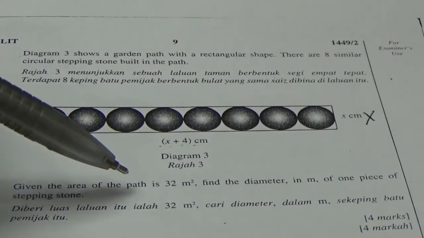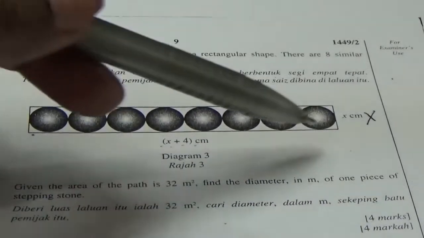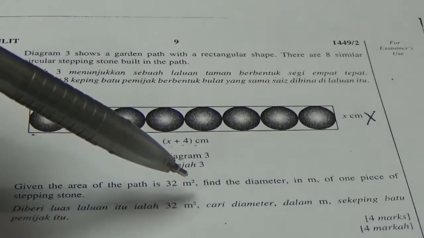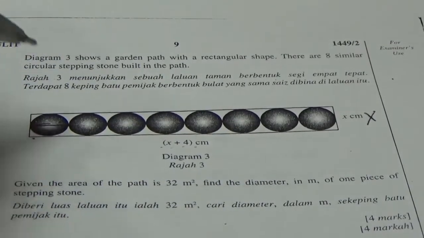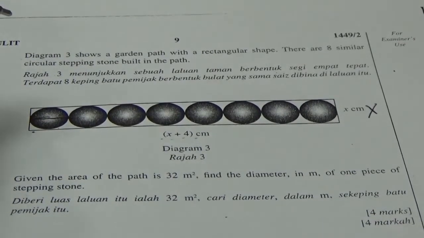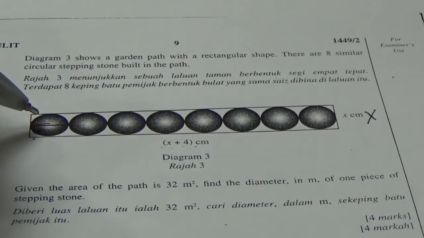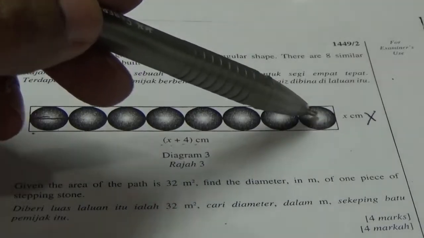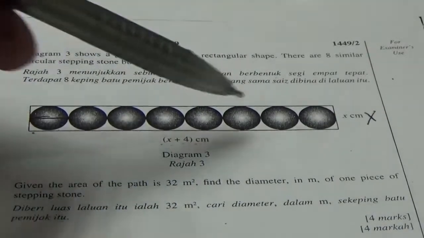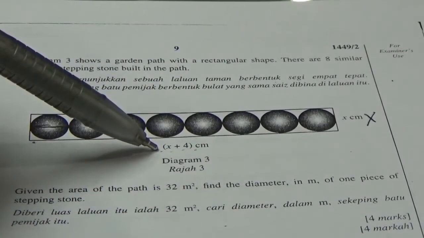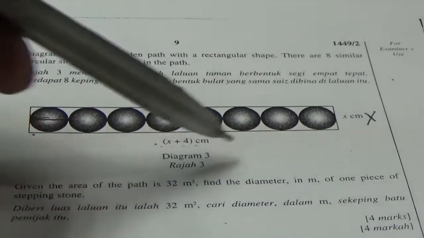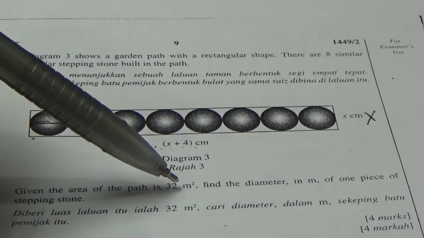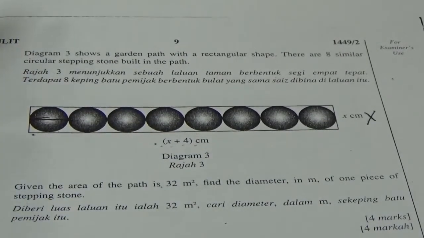Given that the area of the path is 32 meters squared, find the diameter in meters of one piece of stepping stone. The length of the 8 stepping stones is equivalent to x plus 4, and they have given the area as 32 meters squared.